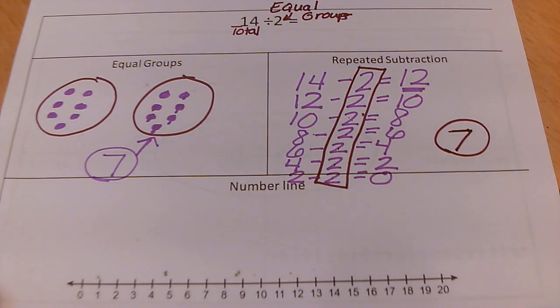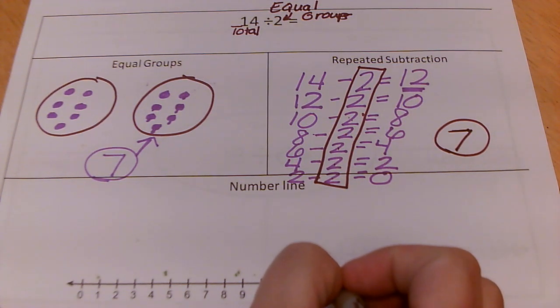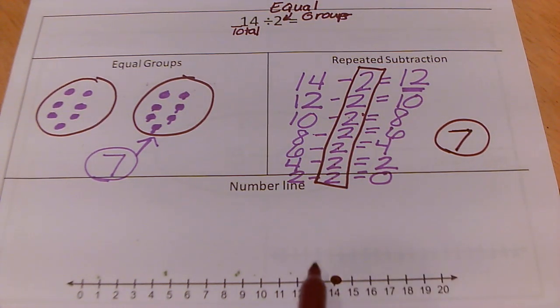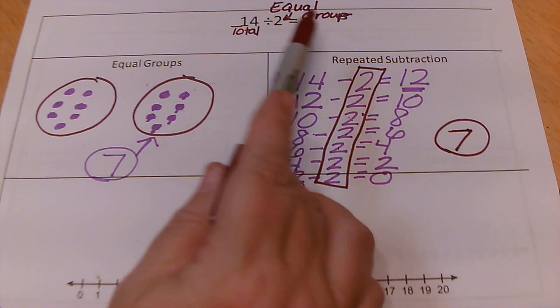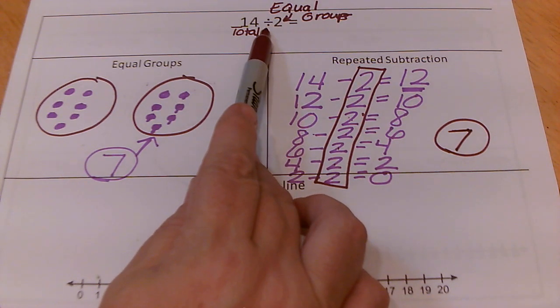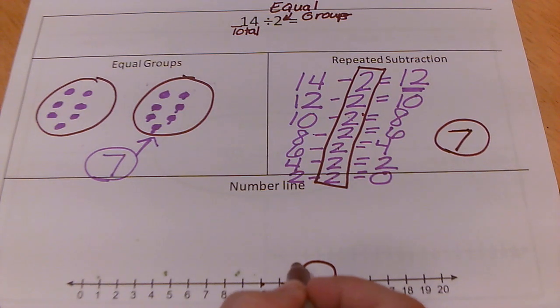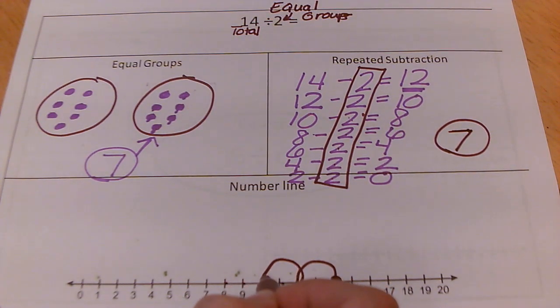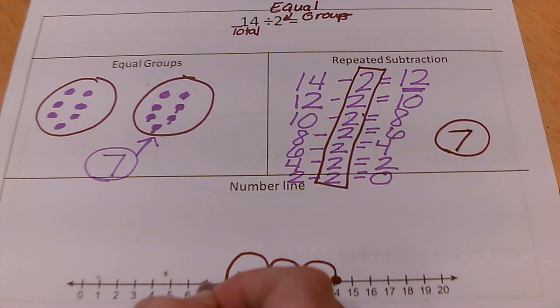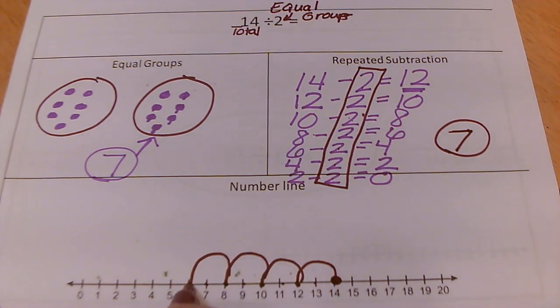All right, let's look at the number line. In the number line, I'm going to start at 14. And I'm going to jump backwards towards 0. So I'm jumping backwards by 2 each time. So I'm going to go 1, 2. That's my first jump. 1, 2. That's my second jump. 1, 2. That's my third jump. 1, 2. That's my fourth jump.